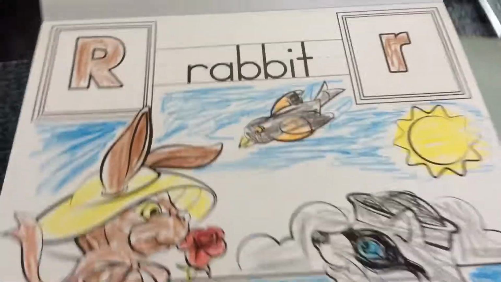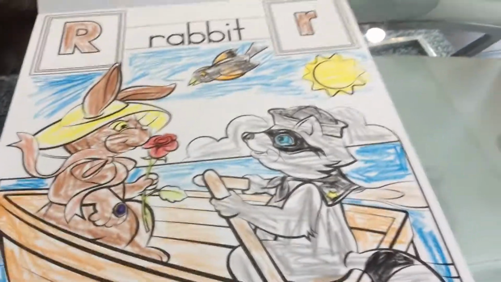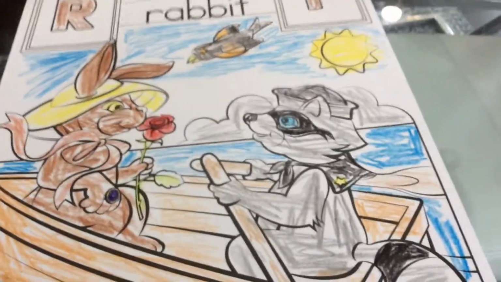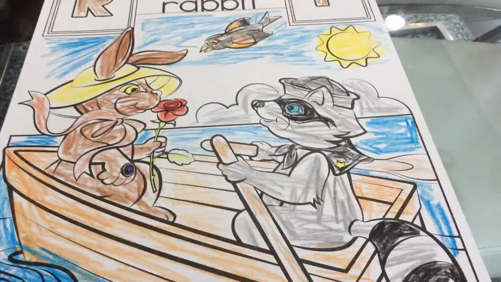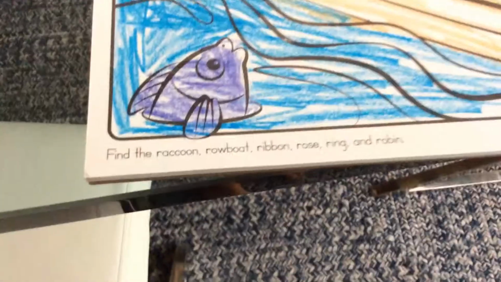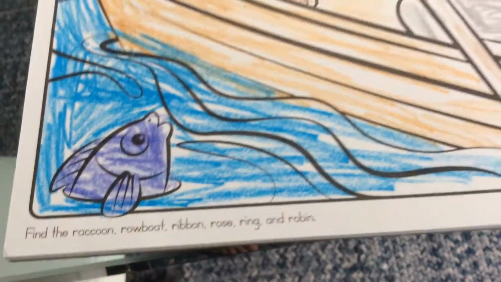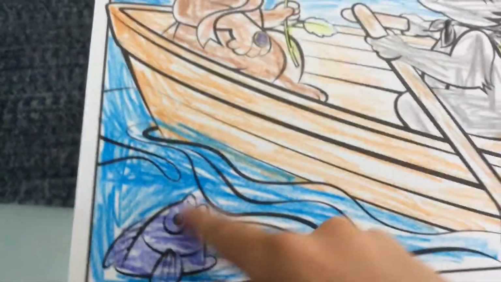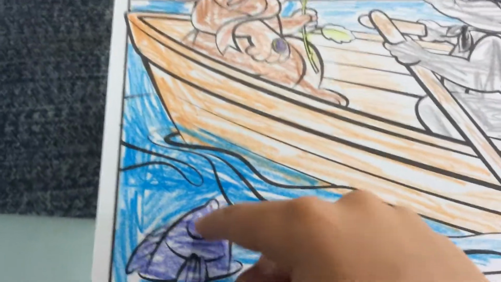R. R is for rabbit. Looks like they're taking a sail out into the, I think we'll call it a river. So that can start with R. So find the raccoon, rowboat, ribbon, rose, ring, and robin. So it looks like they're sailing out the river.